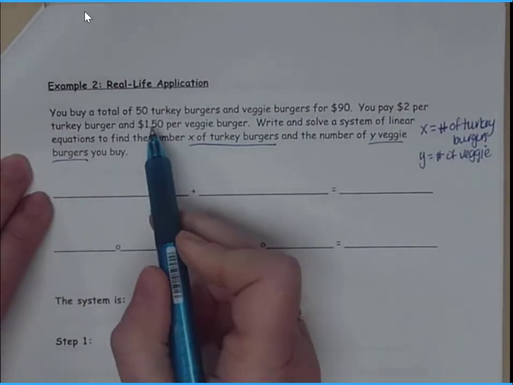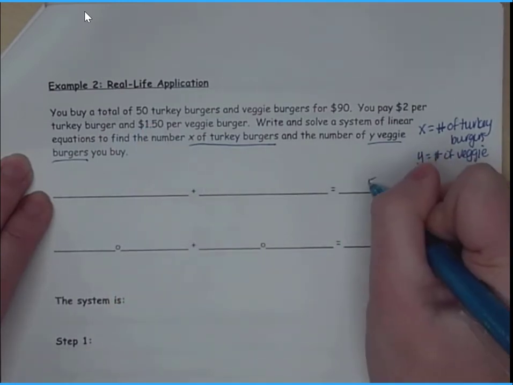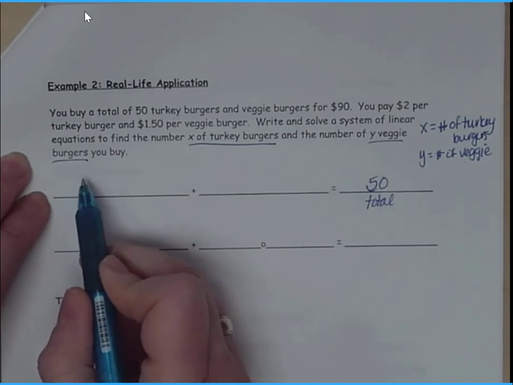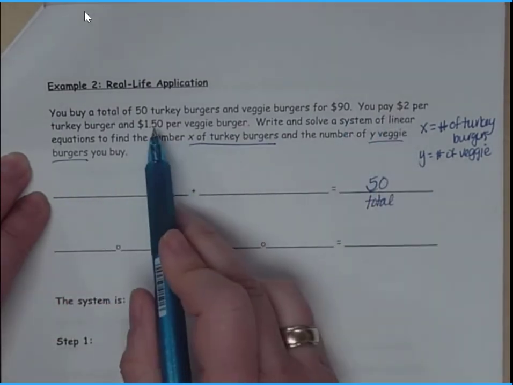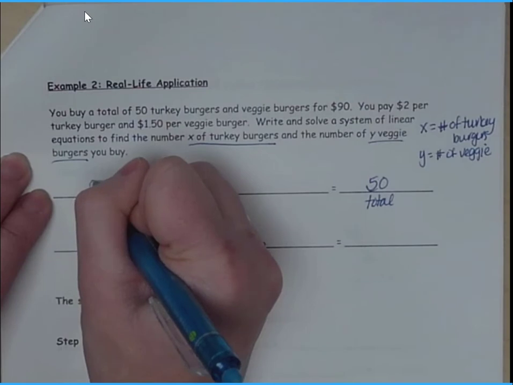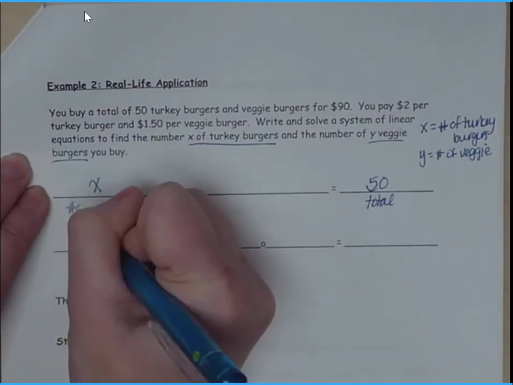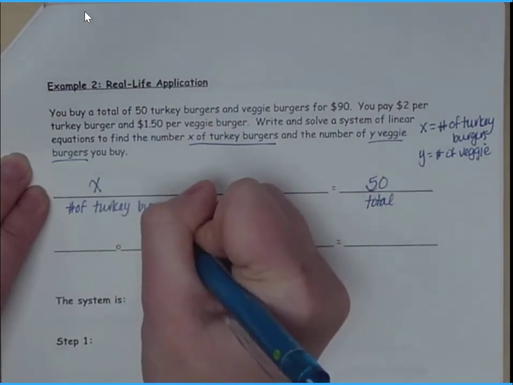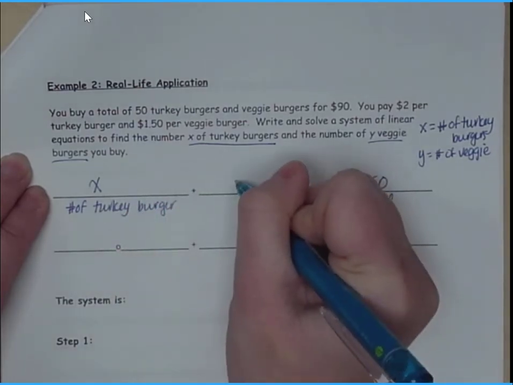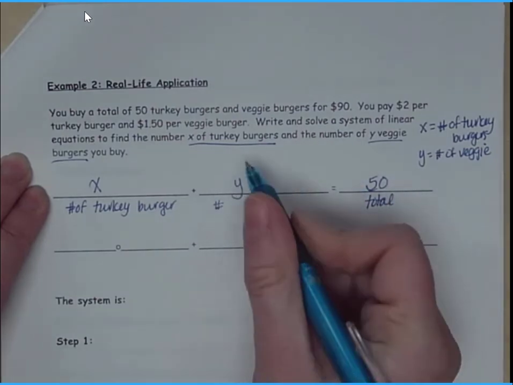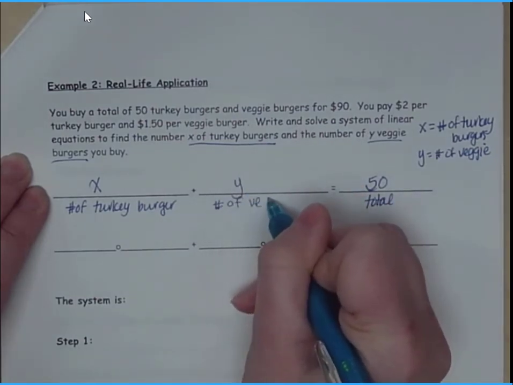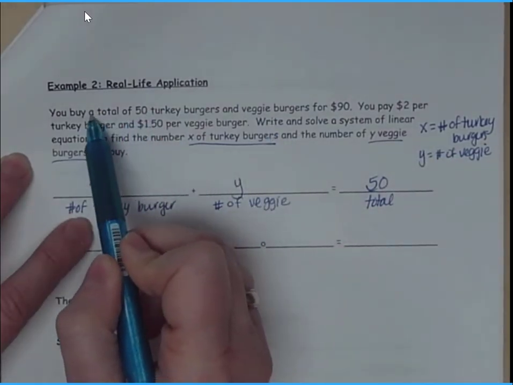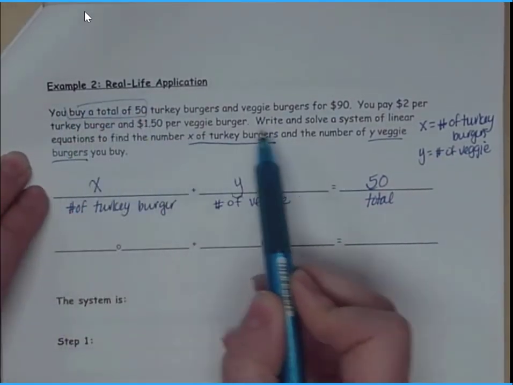Okay, so what do I know? I buy a total of 50. So this is my total number. And I'm really not sure how many, that means I bought some. So my x here is the number of turkey burgers. And my y is the number of veggie burgers. So x plus y is going to equal 50 because there's my total of 50.